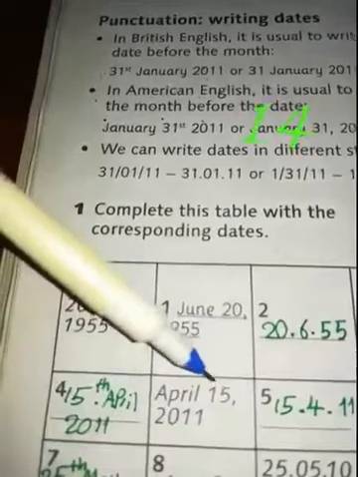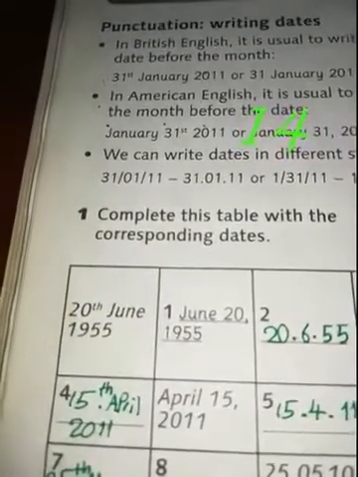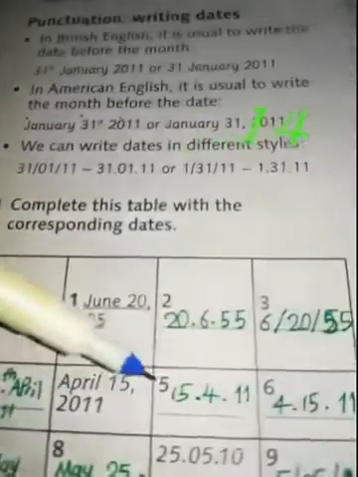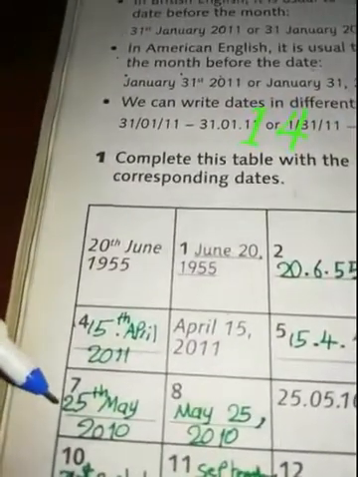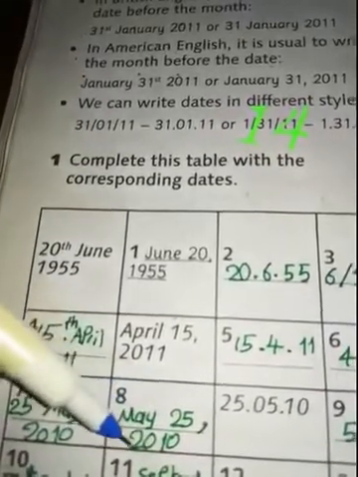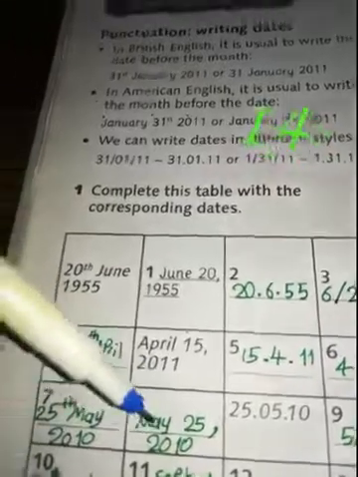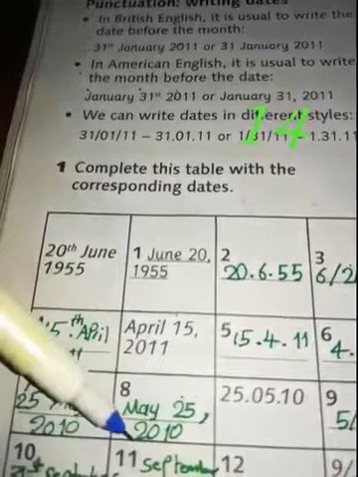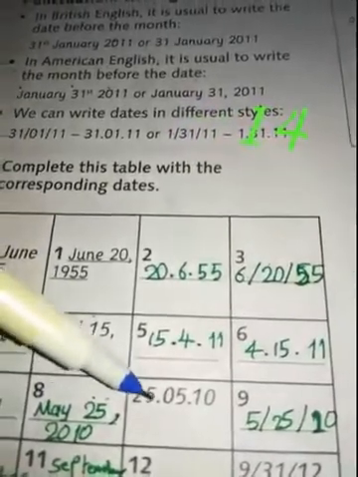Here we have 15 April 2011. Here, 15th April 2011, and 4/15/11. 25th May 2010, but here we change the place: May 25, 2010, 25/5/10, and 5/25/10.